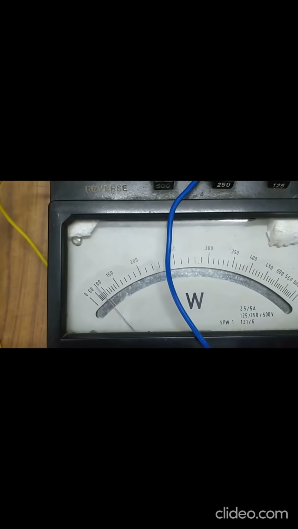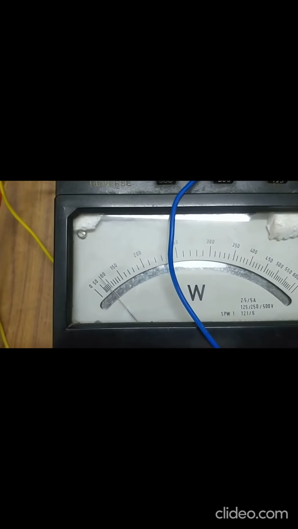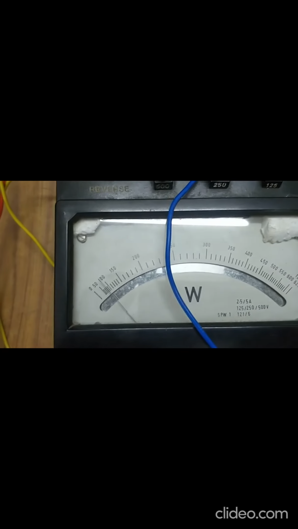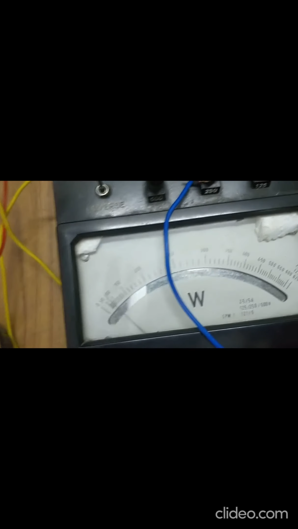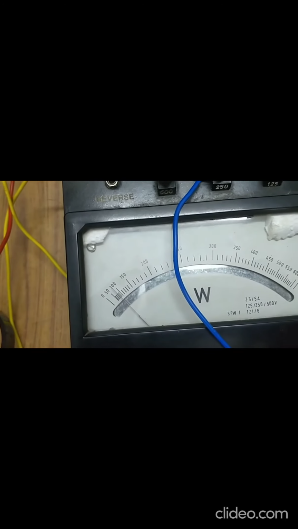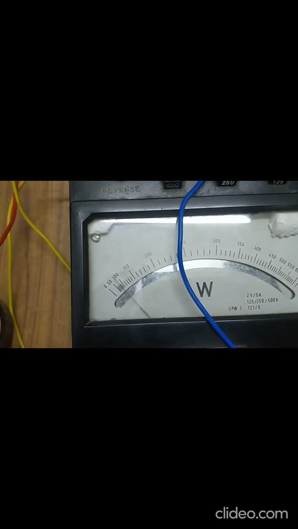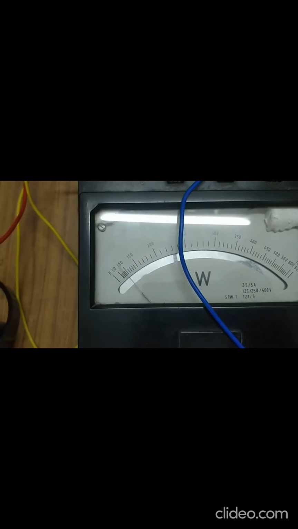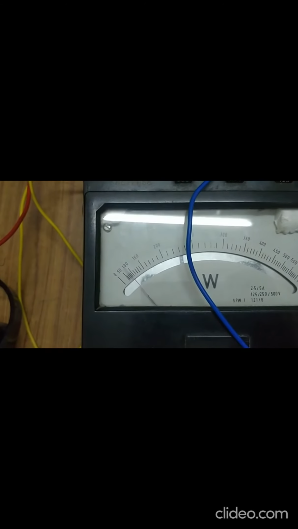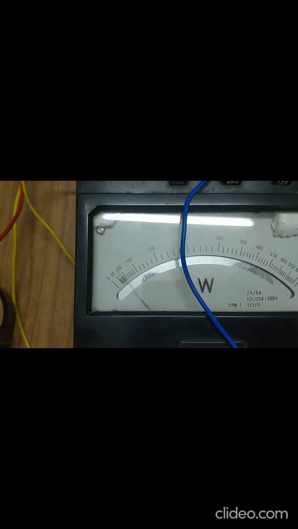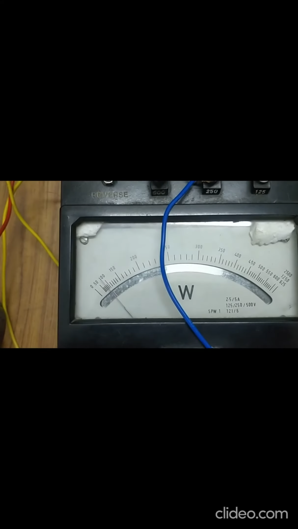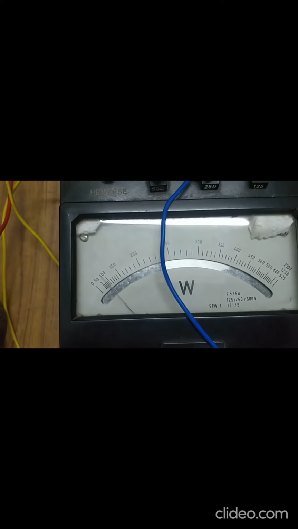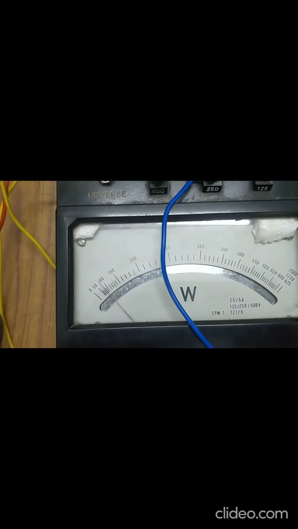You can see that the wattmeter reading has increased slightly. Now you can see an increased value of power, and this is actually the maximum power, when the load is 50 ohm. You know that the RTH over here is 50 ohm, and this RTH is equal to our load resistance now. So this is the maximum position of power.